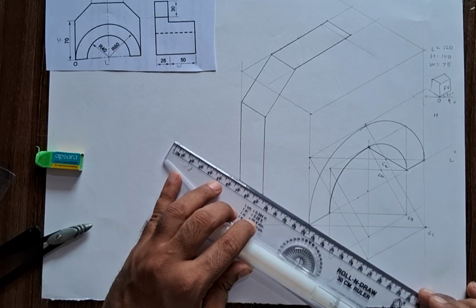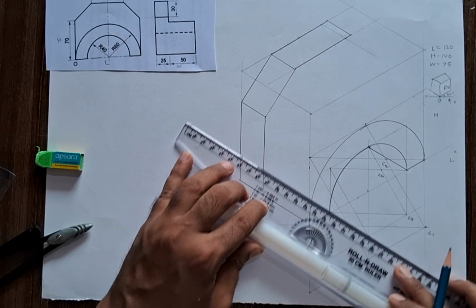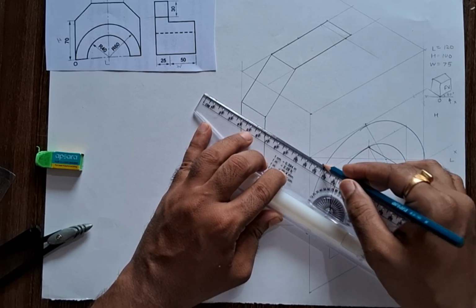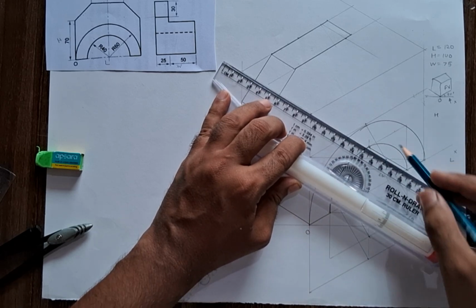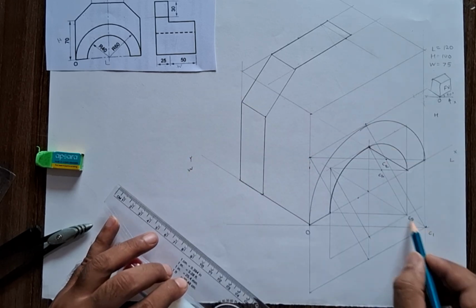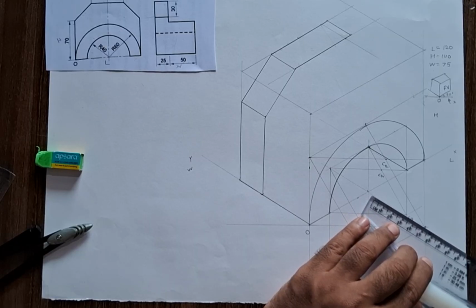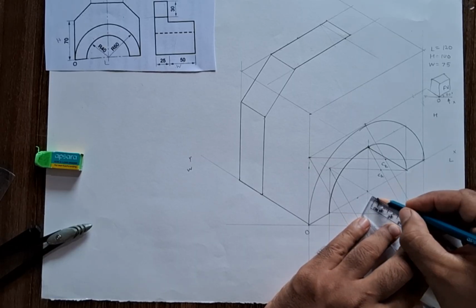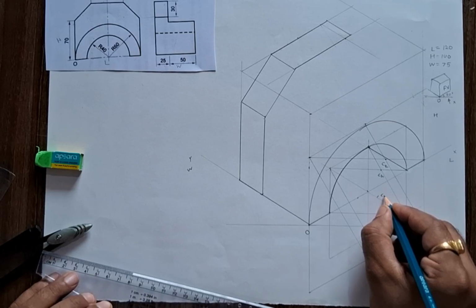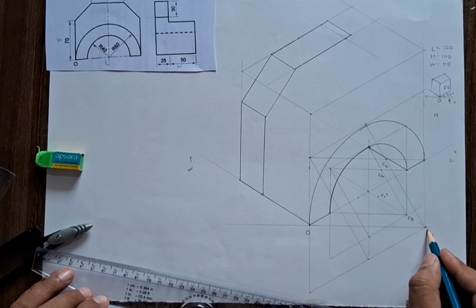So adjust the ruler along the width side and draw a line along the width side. Now you can see here this line goes to the width side. Now shift the C1 center 50 mm towards the width side. So here we will get a C1 dash center.